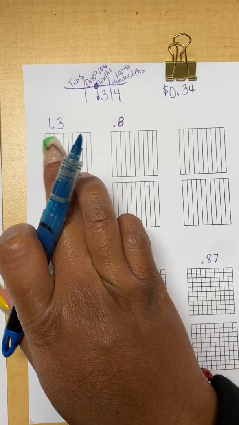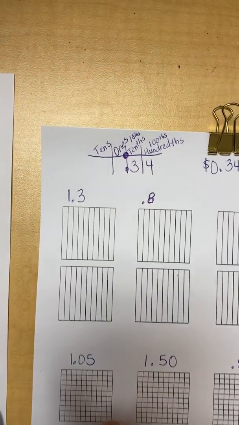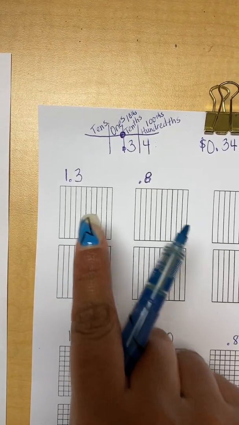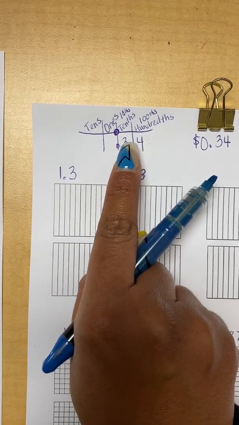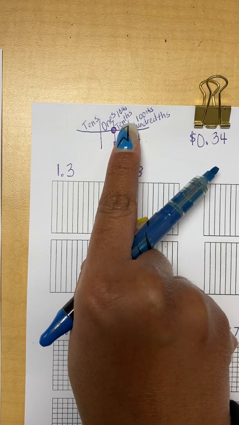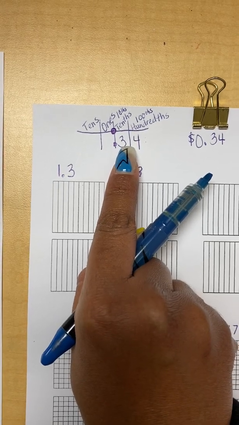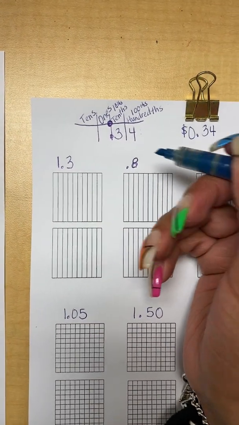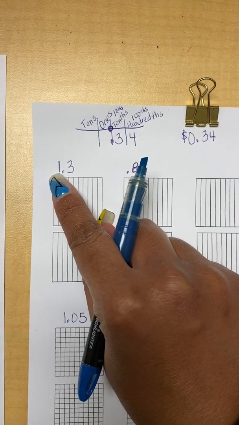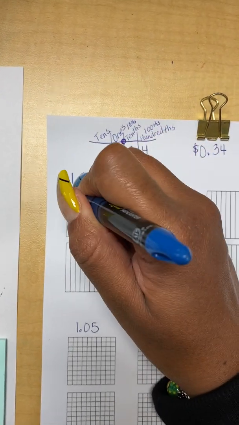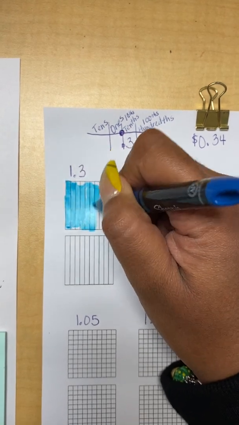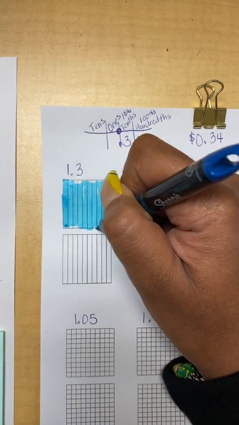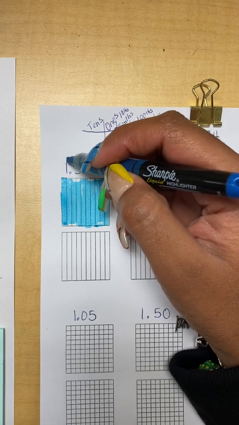So we say this number as 1 and 3/10. We know this is tenths because if we recorded it in a place value chart, it would finish at this place value point, okay? In order to show this amount, we see that there's one whole. So we're going to color in this entire first box. I'm going to do this kind of quickly. Okay, so that's the one whole part.